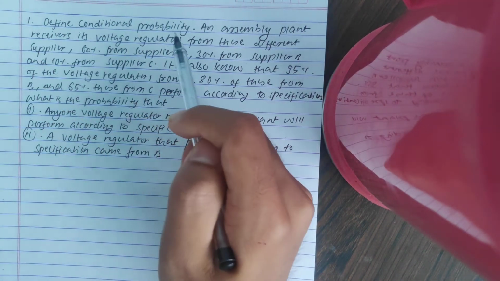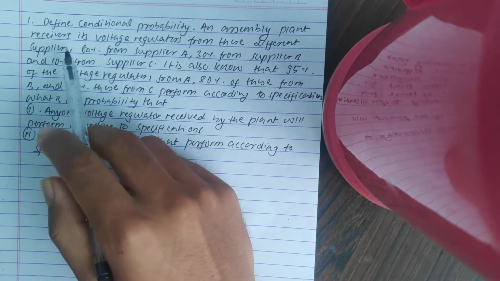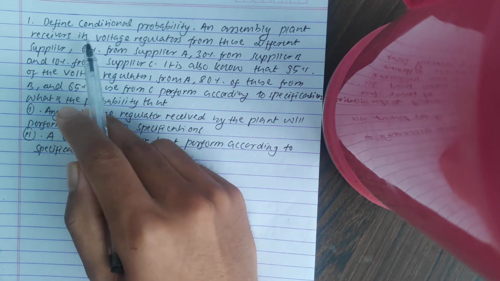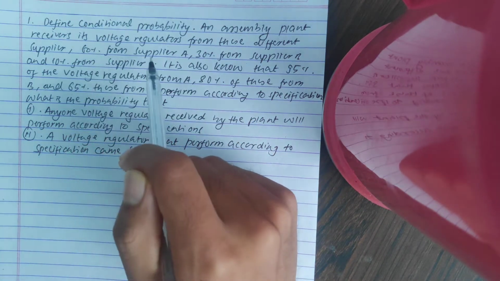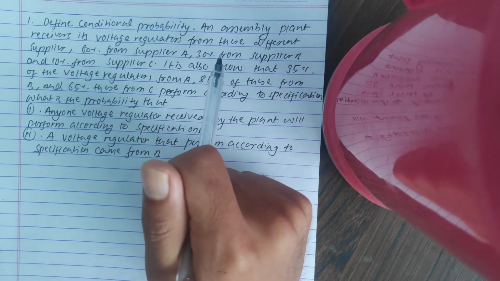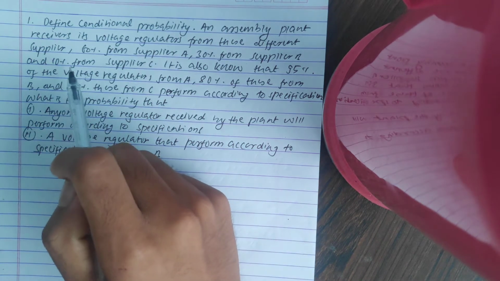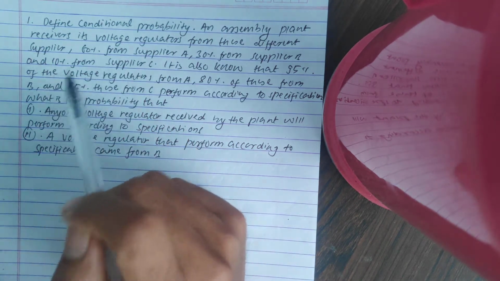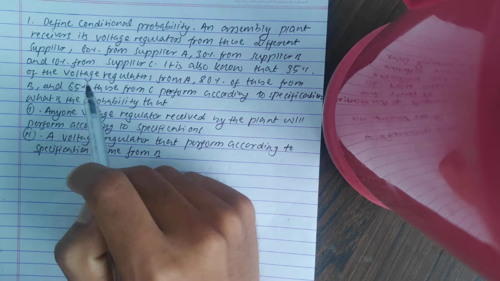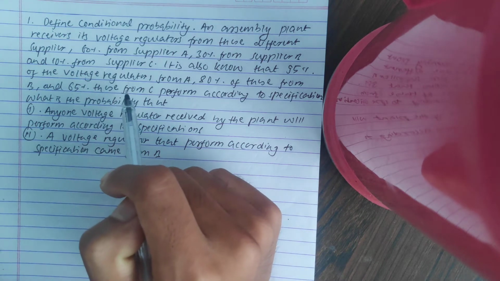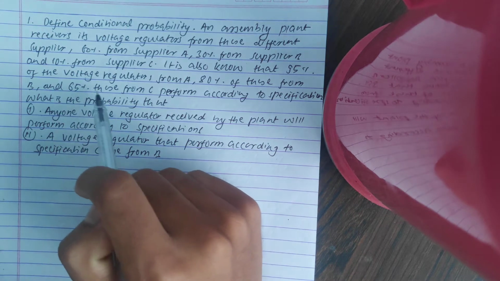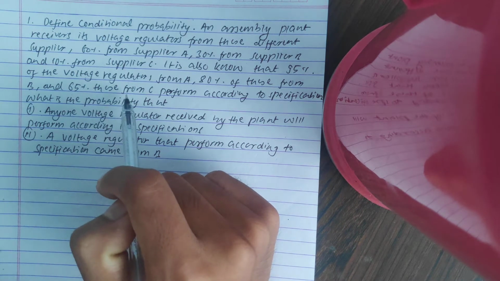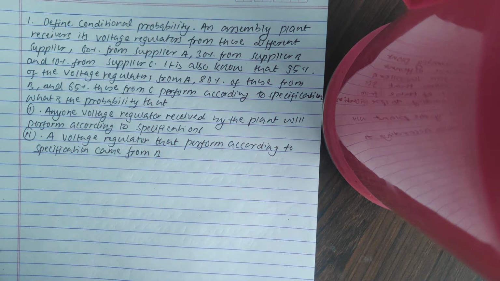Define conditional probability. An assembly plant receives its voltage regulators from three different suppliers: 60% from supplier A, 30% from supplier B, and 10% from supplier C. It is known that 95% of the voltage regulators from A, 80% from B, and 65% from C perform according to the specification.